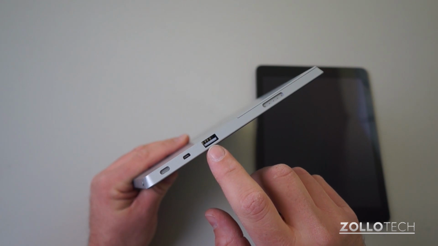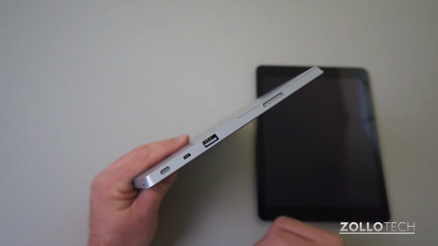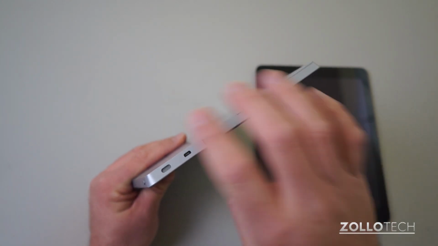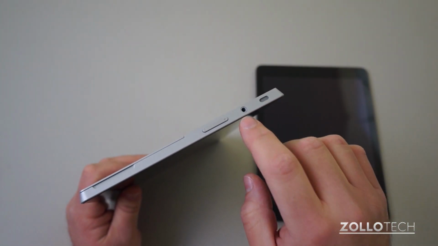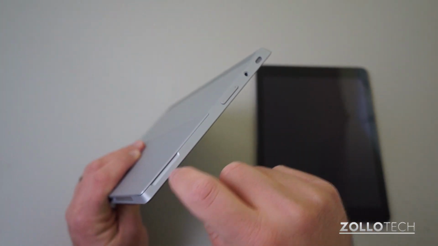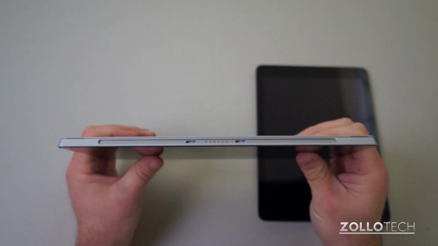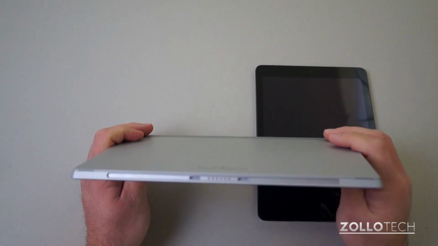Here we have a USB 3.0 port, mini HDMI out. It allows you to connect to up to 2 additional monitors. We have the right stereo speaker. On this side, we have the left stereo speaker. We have our 3.5 millimeter headphone jack, volume button, and then this is just an indent to let us open this back kickstand. Then on the bottom, we have the spot where we can connect additional accessories that we'll talk about later on.